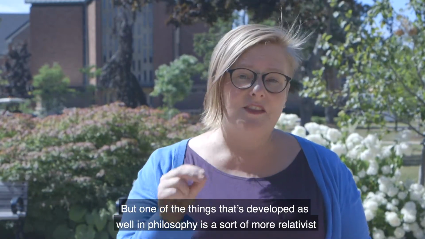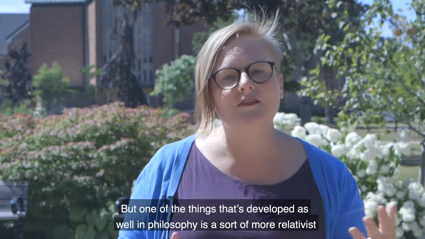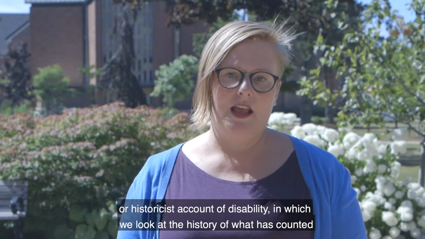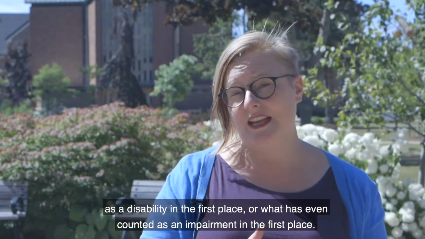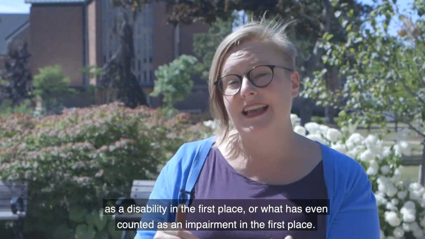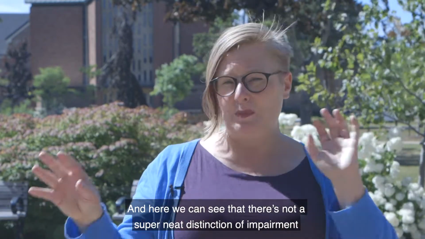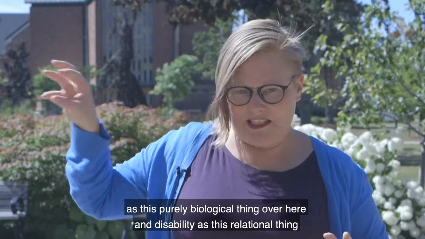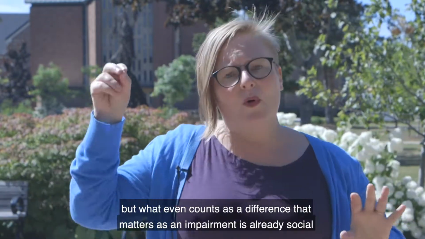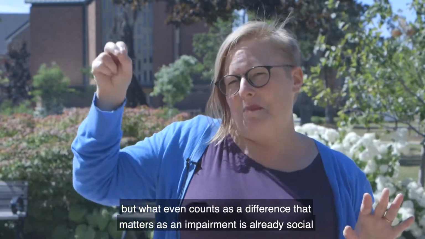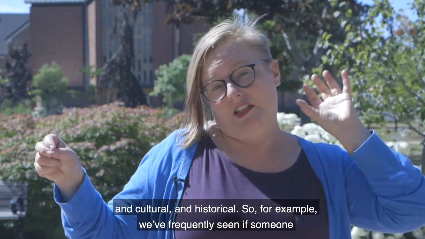But one of the things that's developed as well in philosophy is a sort of more relativist or historicist account of disability, in which we look at the history of what has counted as a disability in the first place, or what has even counted as an impairment in the first place. And here we can see that there's not a super neat distinction of impairment as this purely biological thing over here, and disability as this relational thing. But what even counts as a difference that matters as an impairment is already social and cultural and historical.